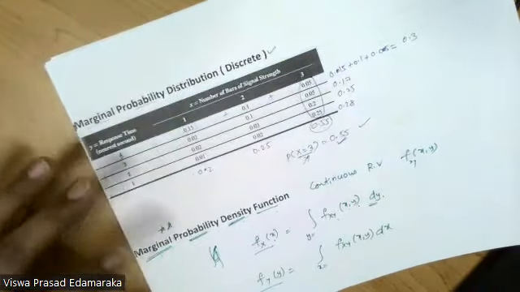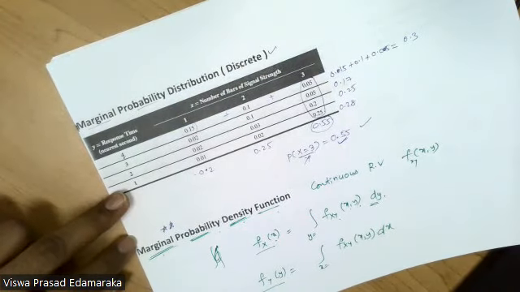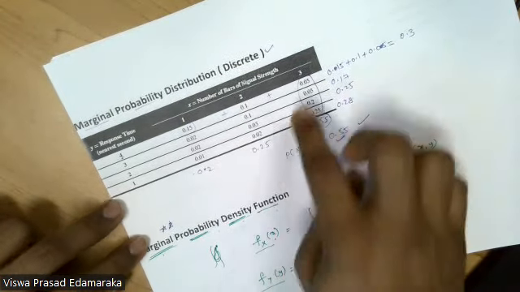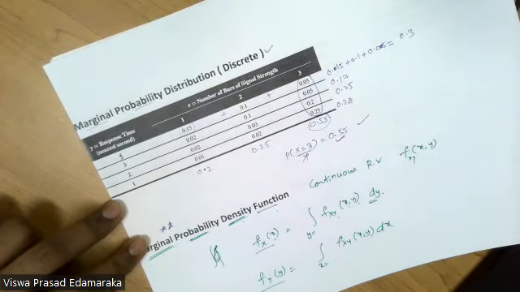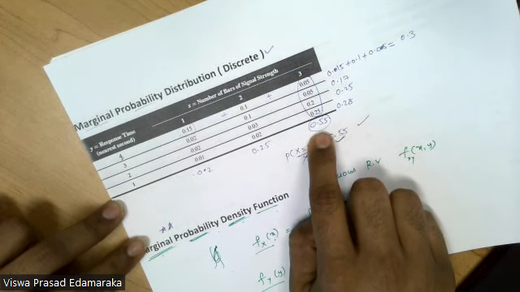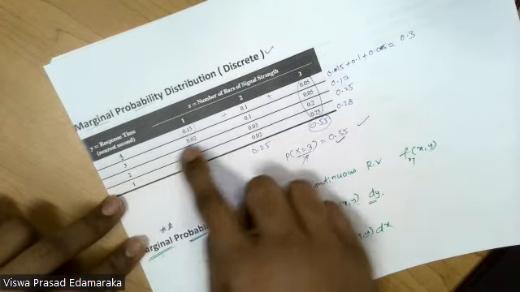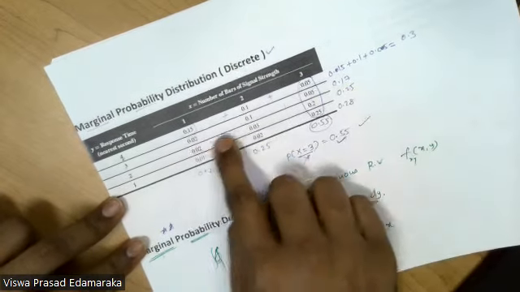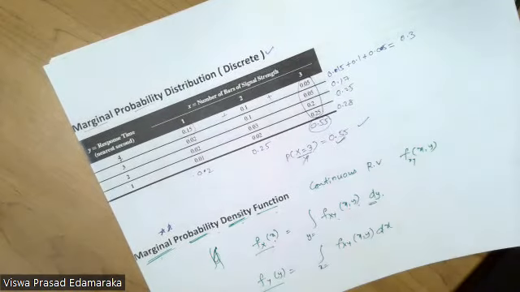And a very important concept is the marginal probability distribution, for both discrete and continuous. For discrete, it is simple. We calculate the summation for x equals 3, the probability of x equals 3, and the individual value for x equals 3 is 0.55. That is the marginal probability distribution in the discrete case. Whereas for y equals 3, it is the summation of 0.02, 0.1, 0.005, which is 0.17.